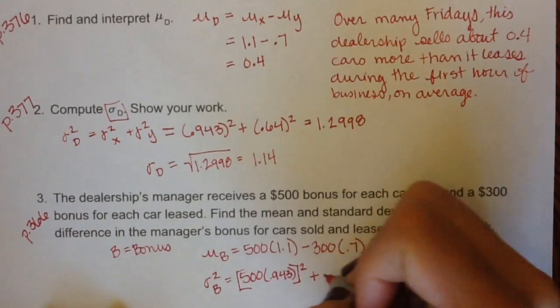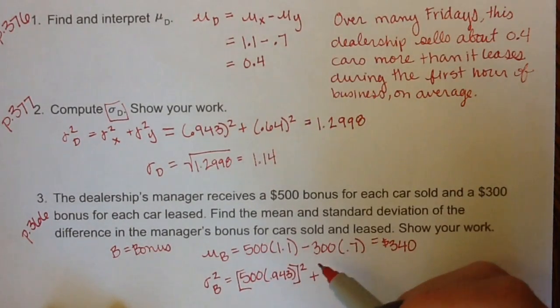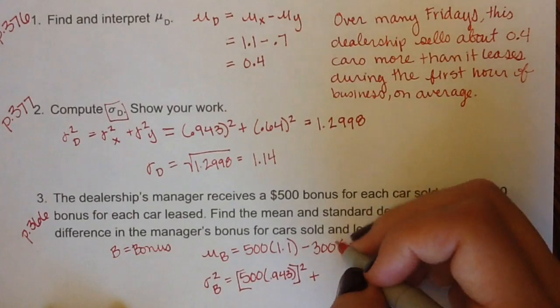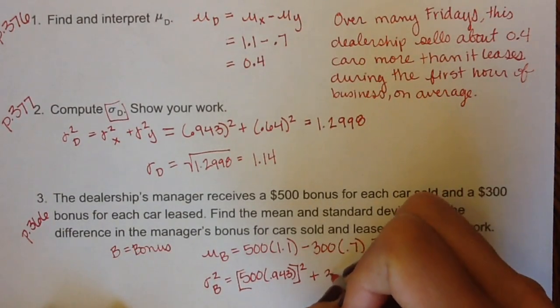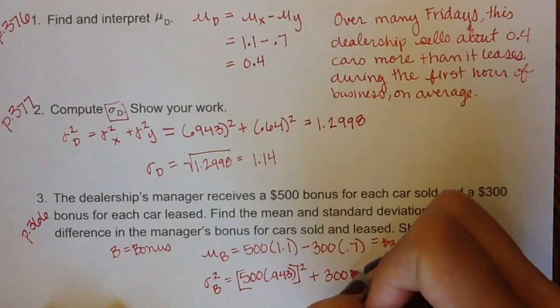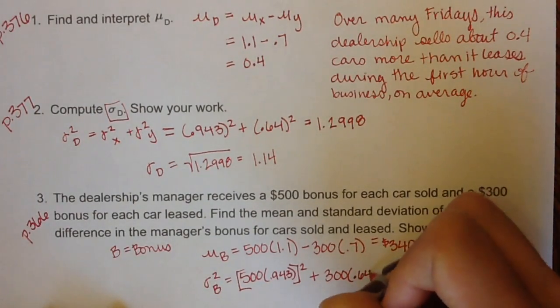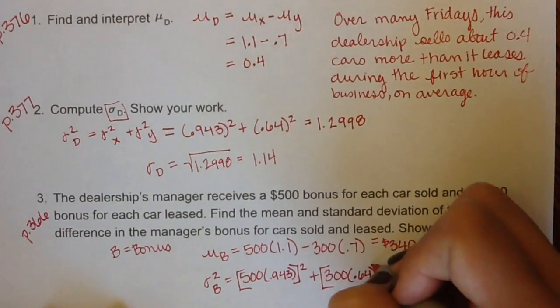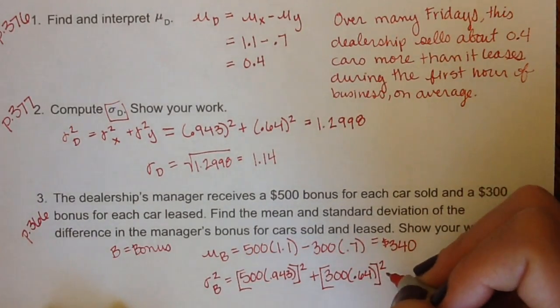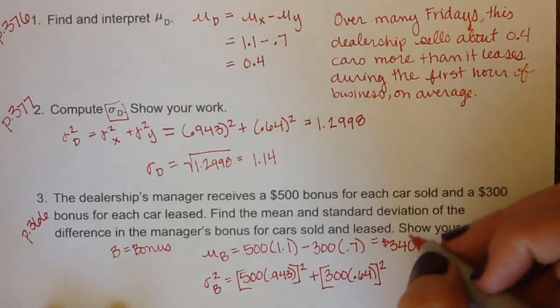And again, always adding for variance, we're going to take the multiplier of 300 times the standard deviation, which was 0.64, and we're going to square that, so that way it's a variance.